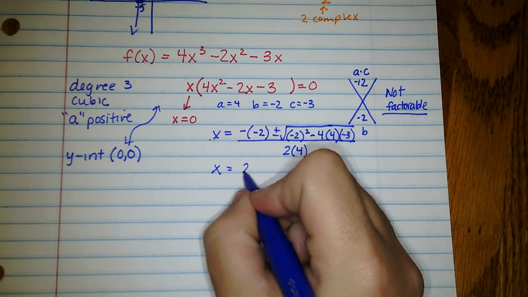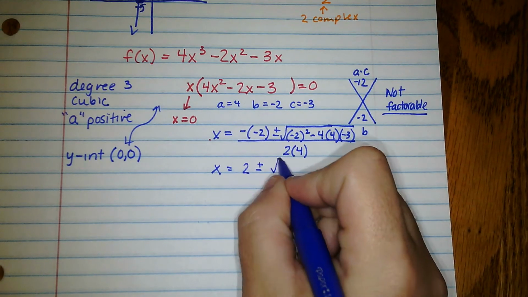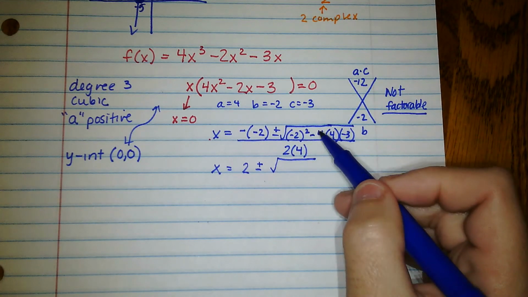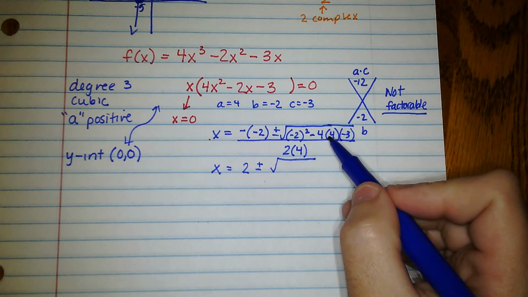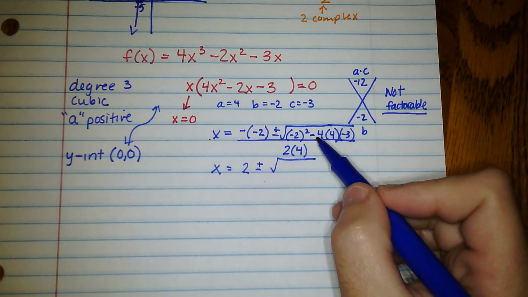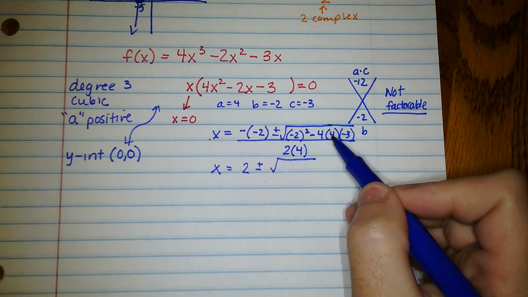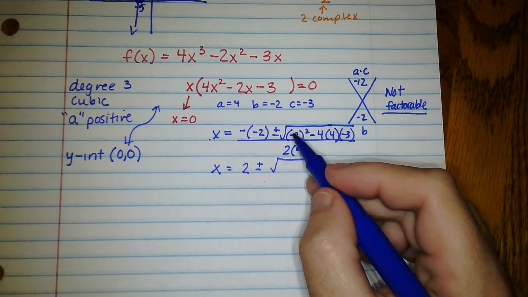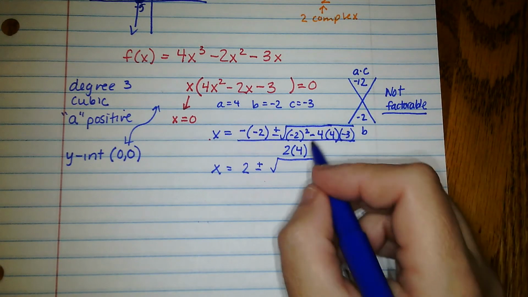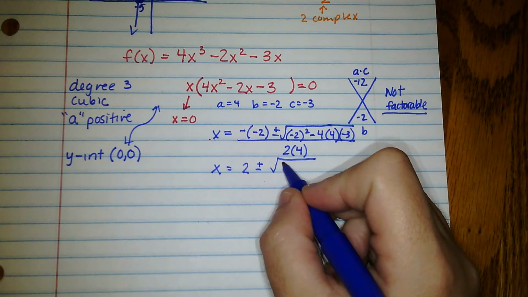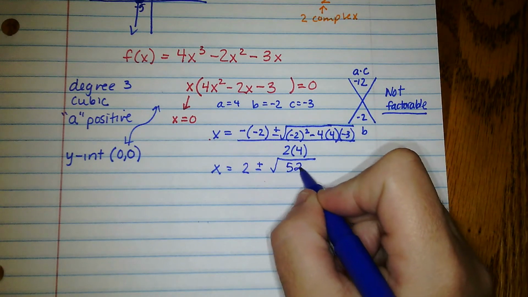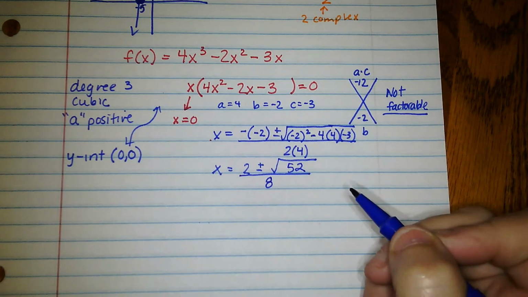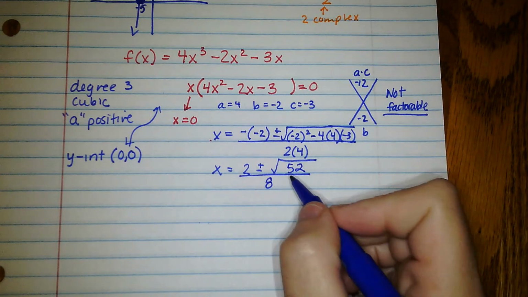Negative negative is a positive 2, plus or minus. Let's do a little bit of math. Negative 2 squared is 4. And this is negative 4 times 4, which is negative 16, times a negative 3 is positive 48. So I have a positive 4 and a positive 48, and 4 plus 48 is 52. 2 times 4 is 8. It's positive.